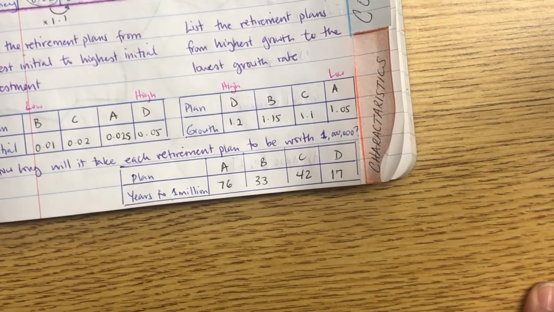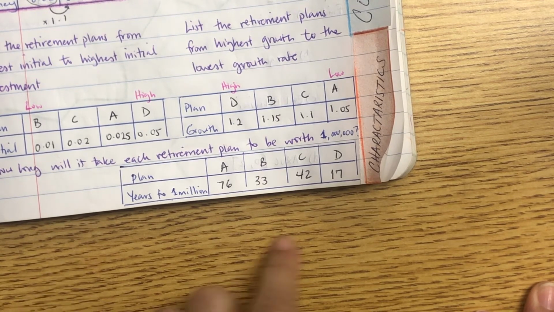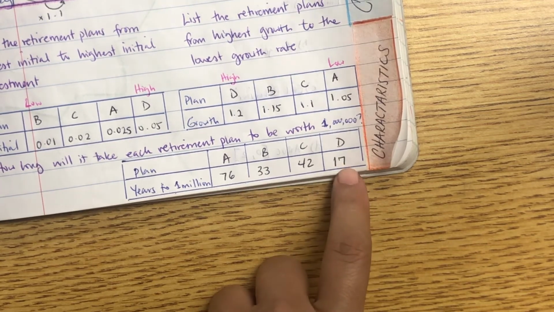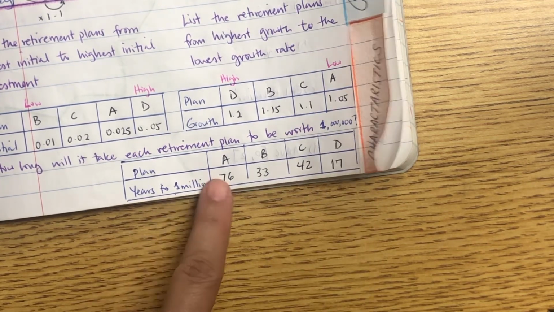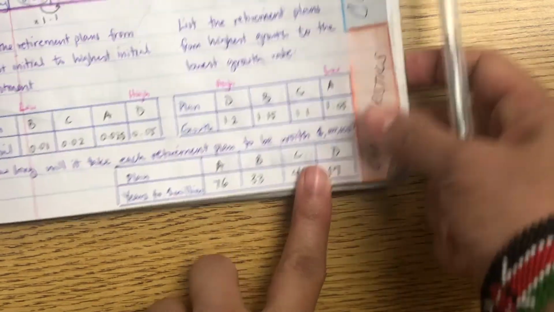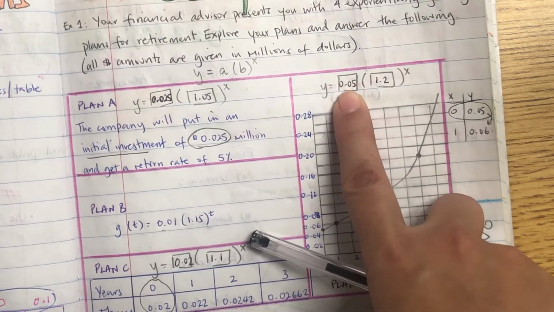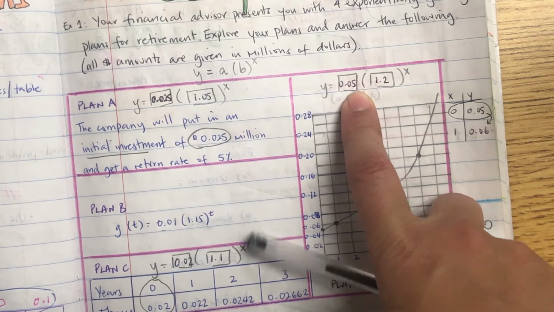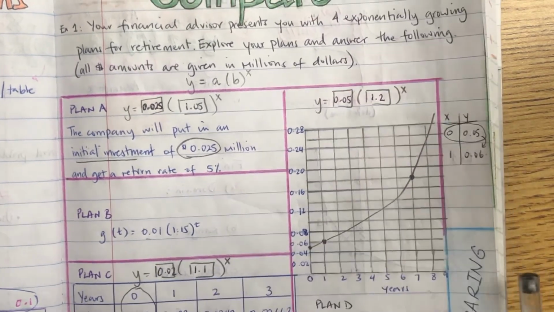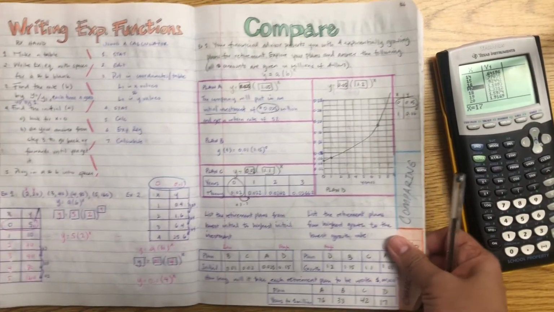So then a question from that would be, which one takes the shortest time to get to 1 million? Plan B would be the one that you want to take in order to get to $1 million faster. What takes the longest? Plan A, that's the one you definitely don't want to start investing in. So the best plan to probably invest in is Plan D, which means that you put in an initial investment of 0.05 million, and it has this growth rate, and you'll get to $1 million in 17 years. Okay, so those are the kind of questions that can come out of this.